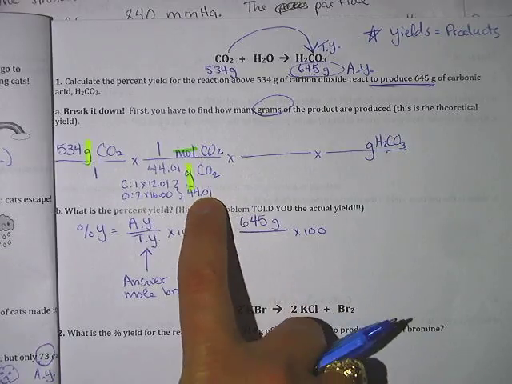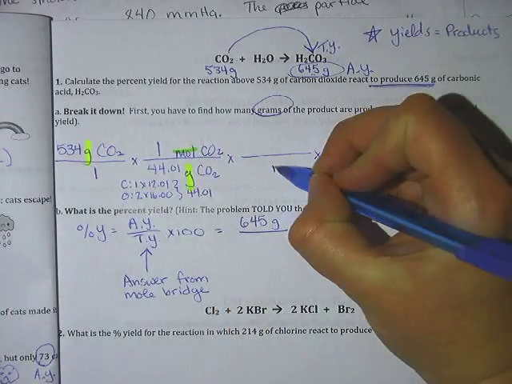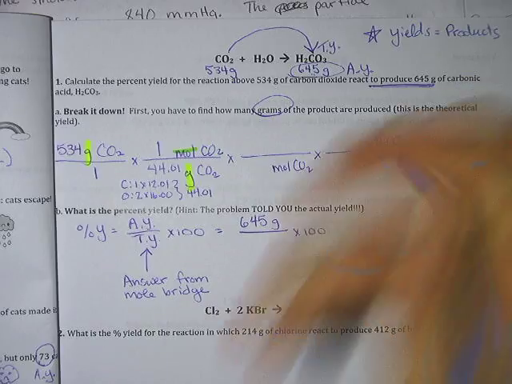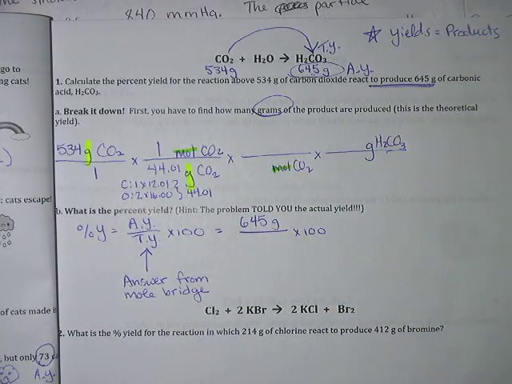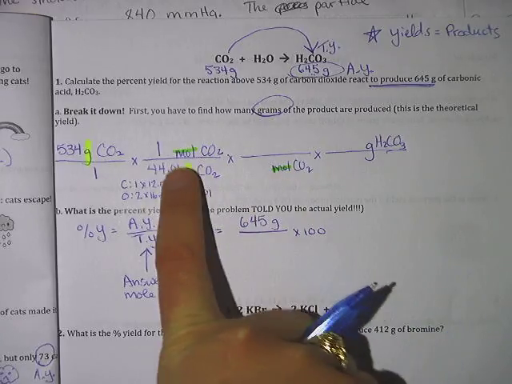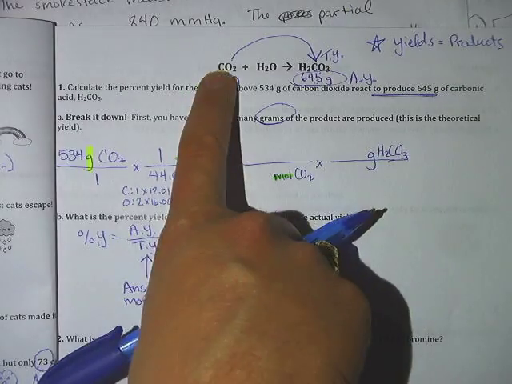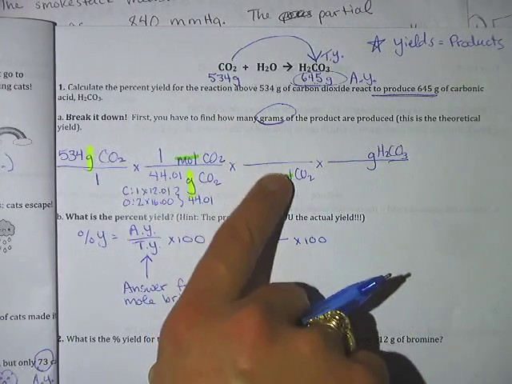Then, what goes up must come down. So moles of CO2 are going to come down here. And once you have moles on the bottom, that's your signal. You're ready to use the mole bridge and switch chemicals.